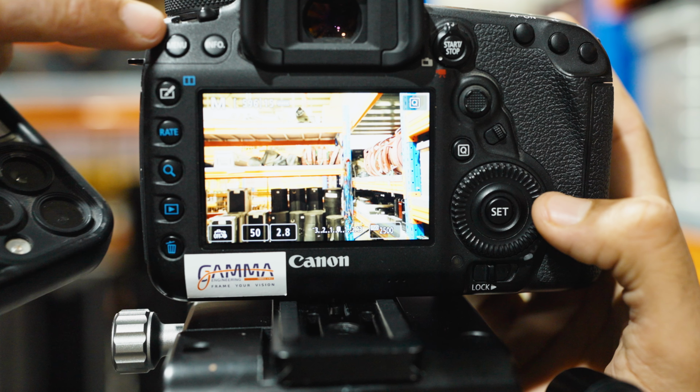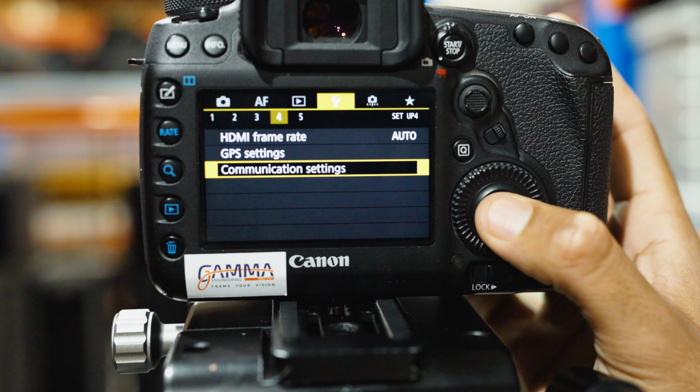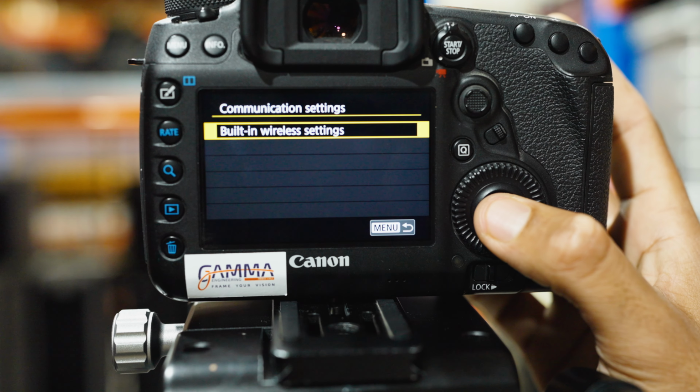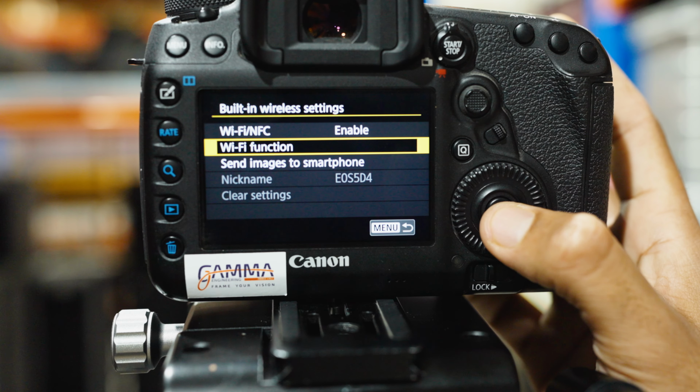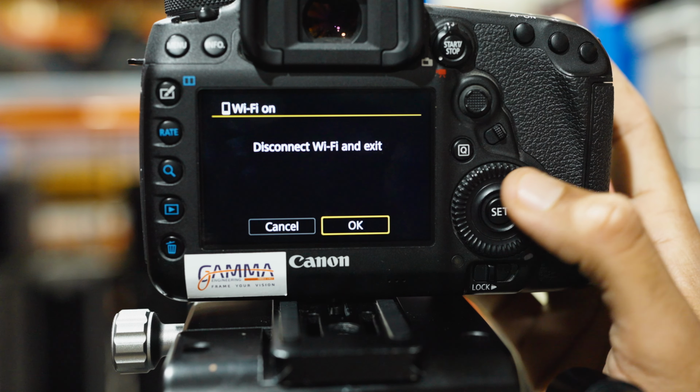This is a drop-off in Canon 5D Mark IV, but we have to live with it. So in case you are in that situation, what you can do, let me just show you. I will press the menu button to go to communication settings. I will click on communication settings, then built-in wireless settings, and here in the Wi-Fi function, I will disconnect and exit.